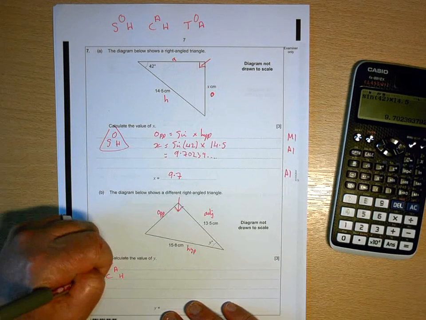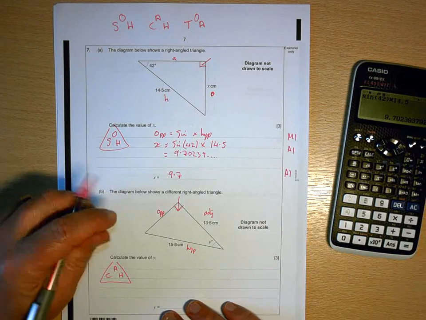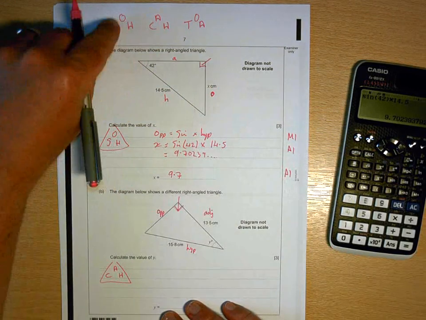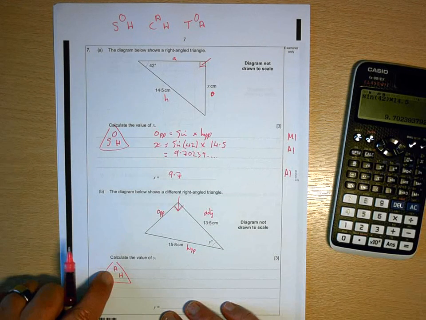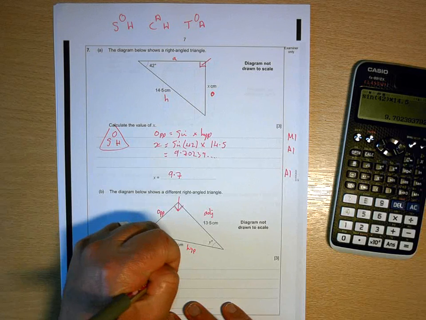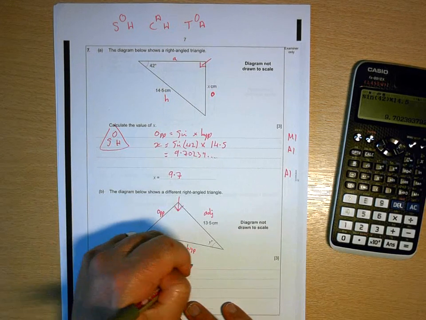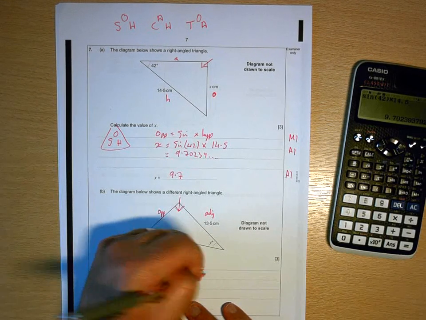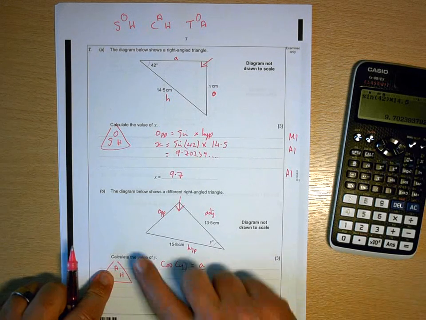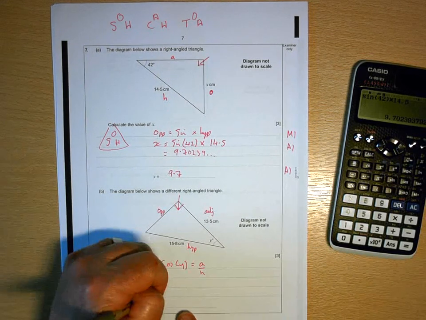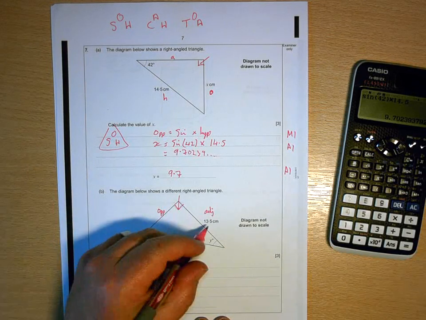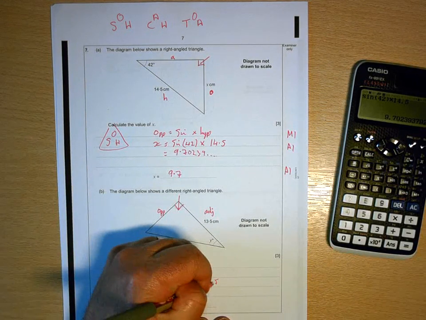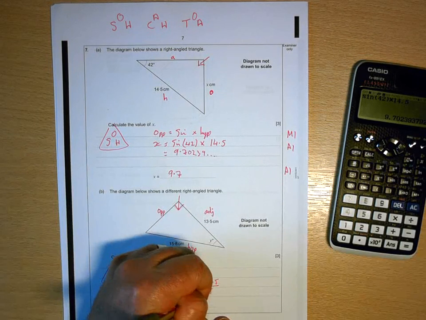And when you're trying to find the angle, it's the C or the S or the T that you've got to cover up. It's that links to the angle. So cos of Y is going to be A over H. A on top of H. So cos of Y would be A, 13.5, over H, 15.8.